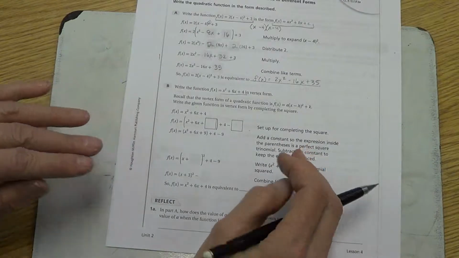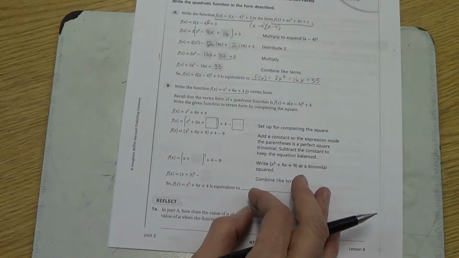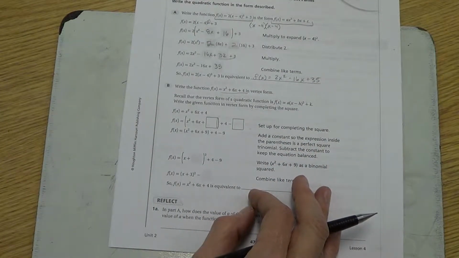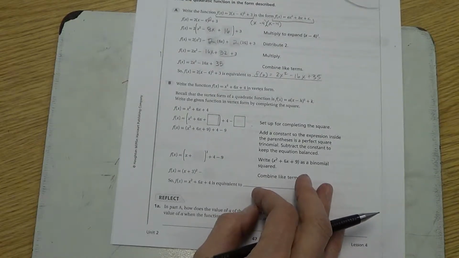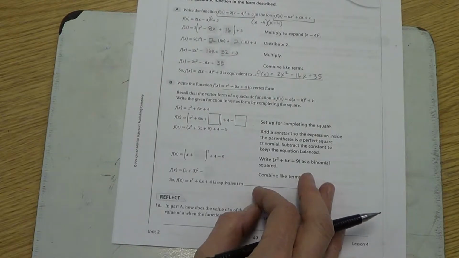I highly suggest you watch my video on completing the square. If you were not in class, I will put it in here so that you make sure and get that. It's important that you can just see it. It's a real short video, but I want you to see it.